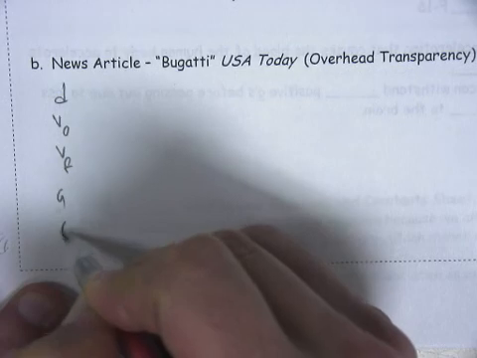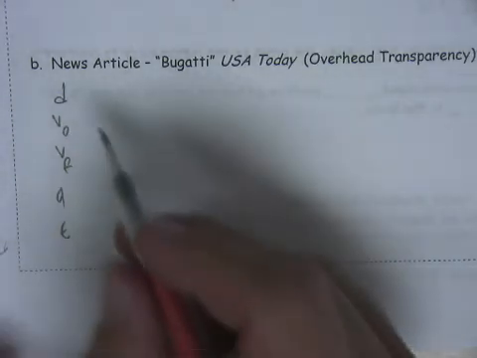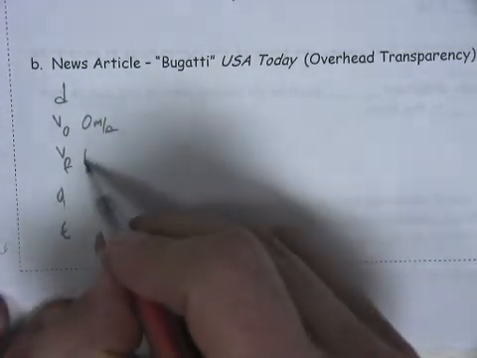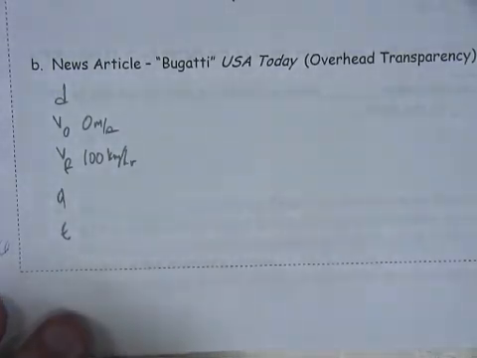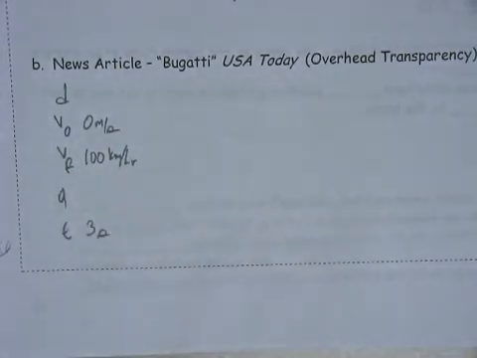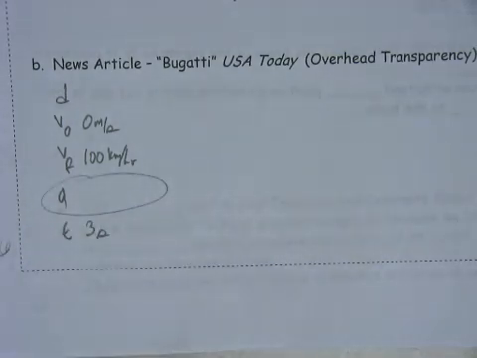And I looked up online some of the specifications of this particular car. It can go from 0 meters per second to 100 kilometers per hour. Now that's about 60 miles per hour in 3 seconds. I basically went online and researched that, and it took but a couple minutes to find that. And from that information, we're going to calculate the acceleration of that particular car.